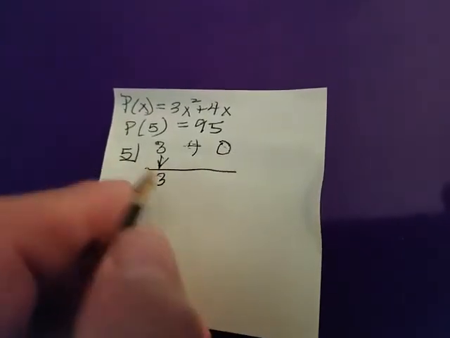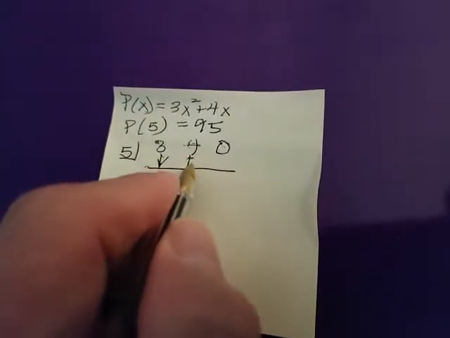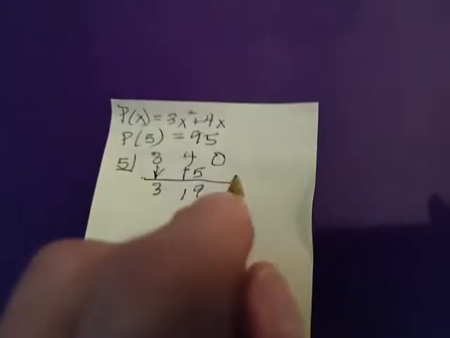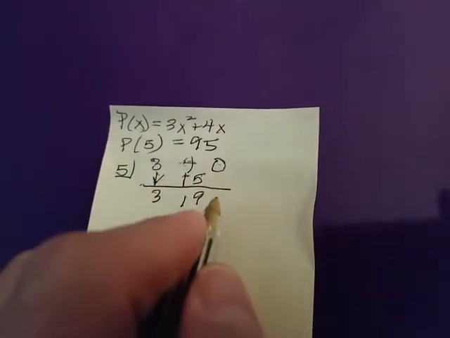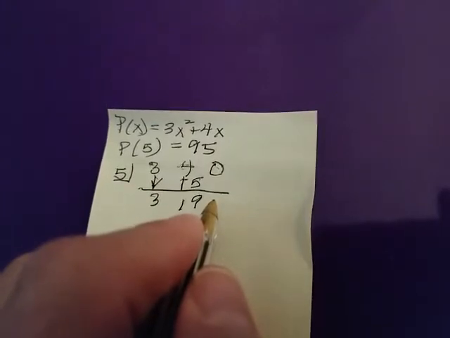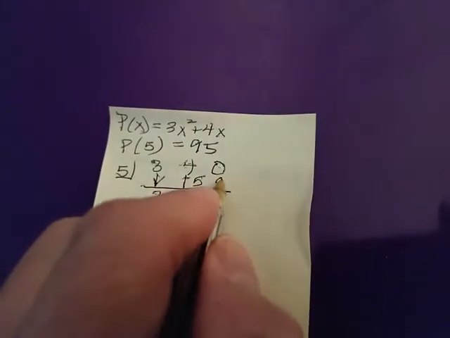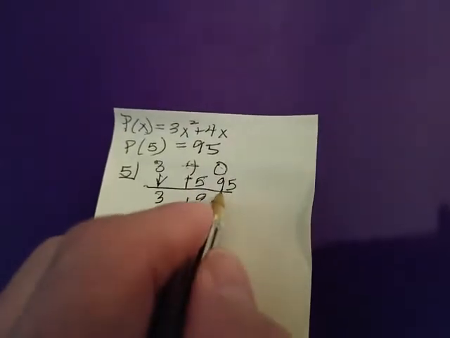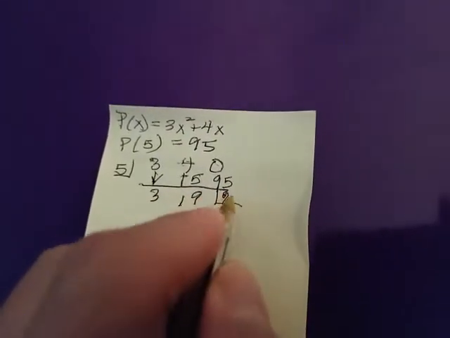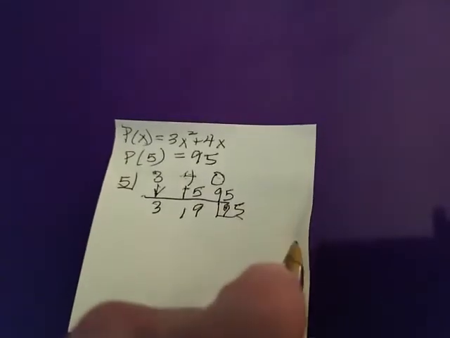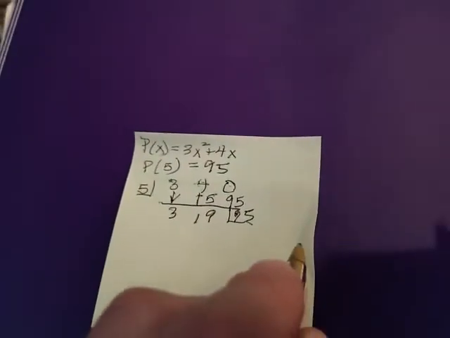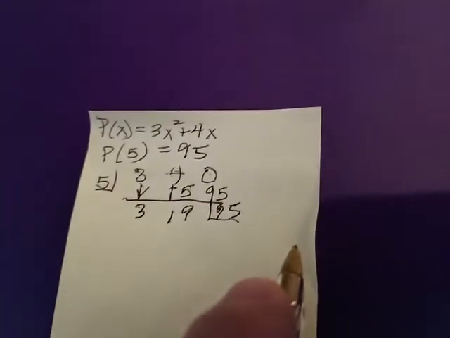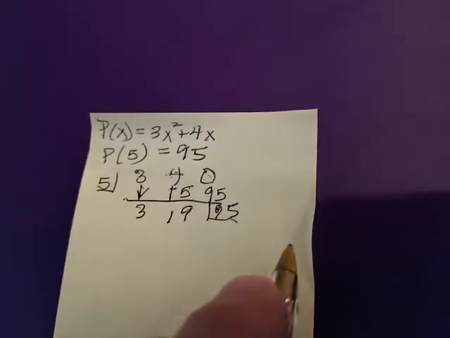So I told you we multiply. 5 times 3 is 15. Add. And we continue the process until we run out of coefficients, 95. So the 95 is the result of substituting 5 into the polynomial, or it is the remainder when the polynomial is divided by x minus 5.